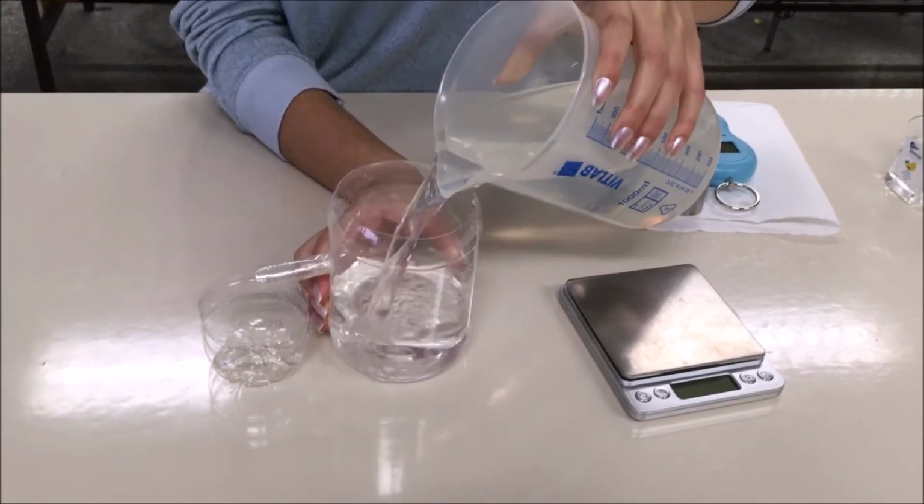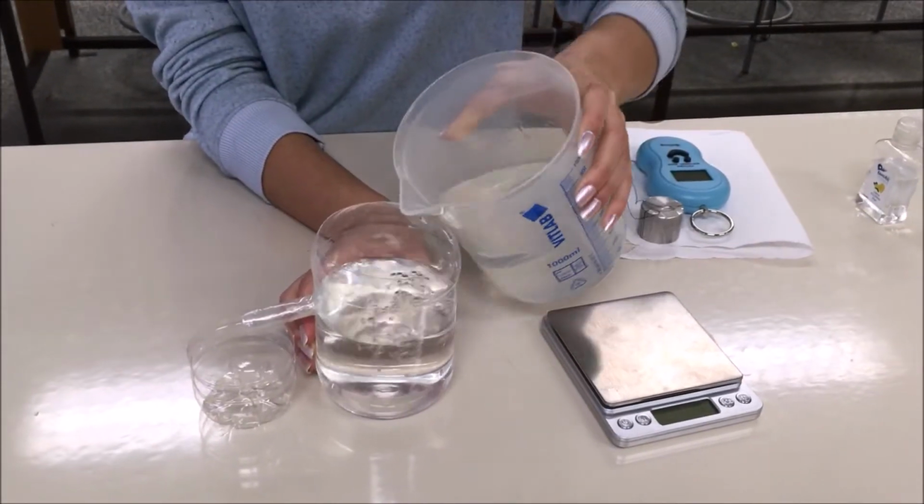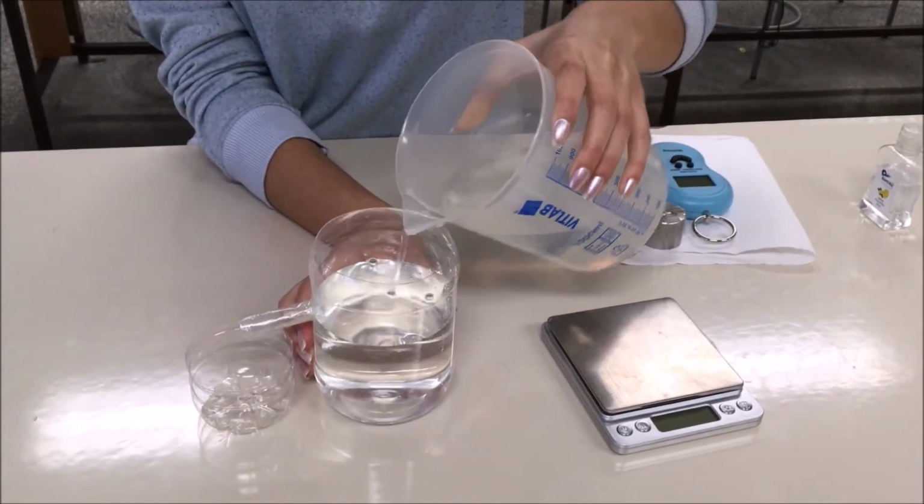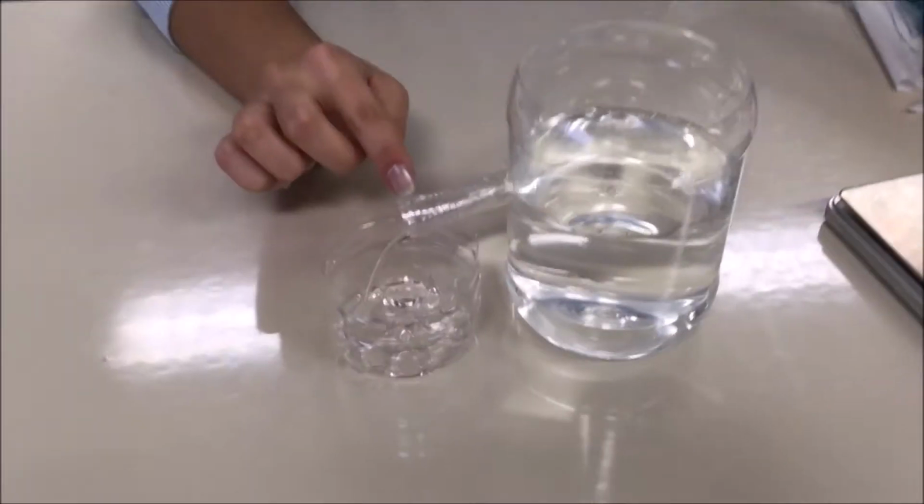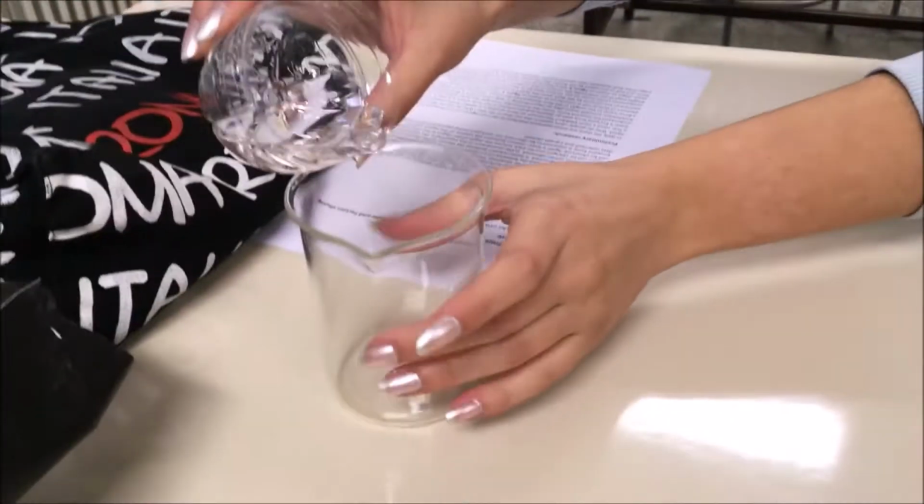First step, pour water into the overflow can and wait until the water stops dropping off. When it stops, we discard that water.